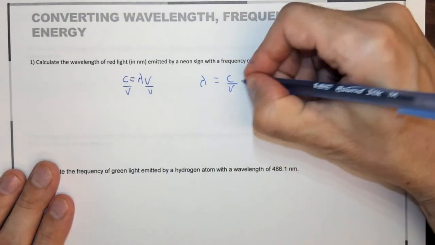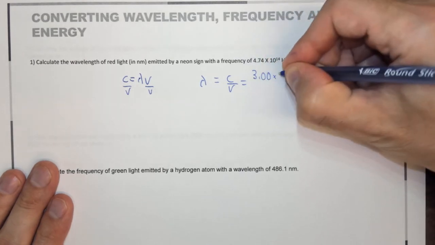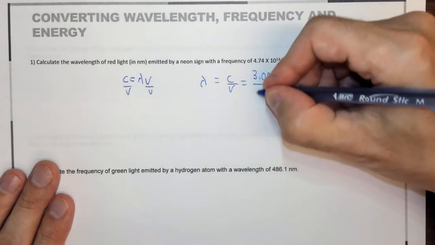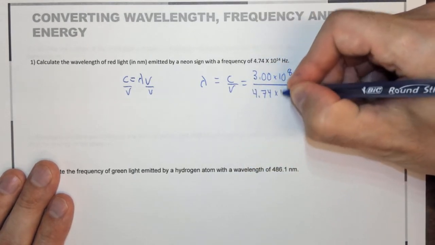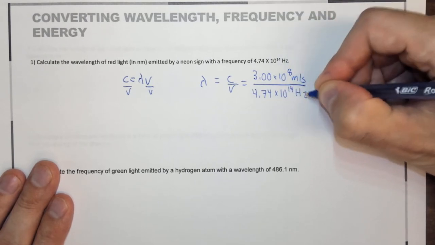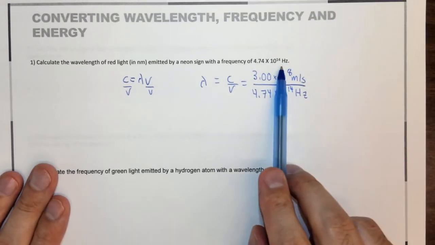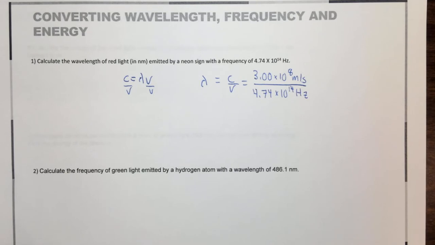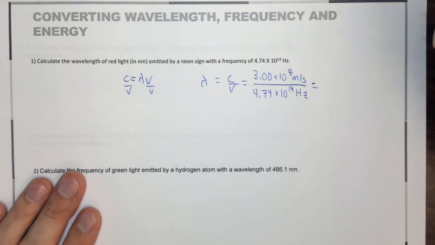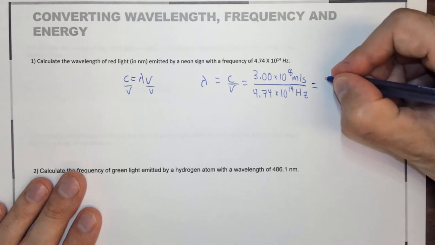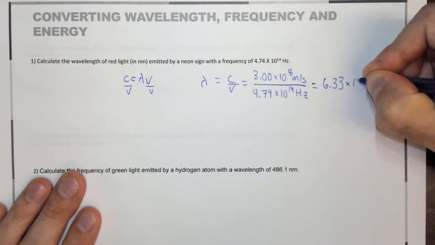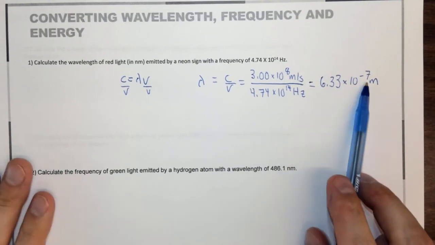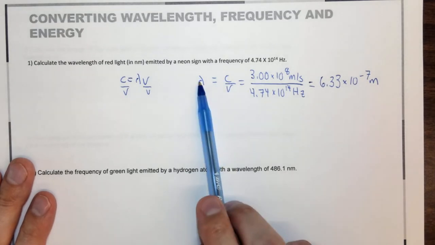Now we can plug in. The speed of light is a constant, 3.00 times 10 to the 8th meters per second. The frequency is given, 4.74 times 10 to the 14 hertz. A hertz is per second. So it's how often something happens in a second, how many times a crest passes an observer in 1 second. When we do this division, we get to 3 significant figures, 6.33 times 10 to the minus 7 meters. So 6.33 times 10 to the minus 7 meters is the wavelength of this electromagnetic radiation.